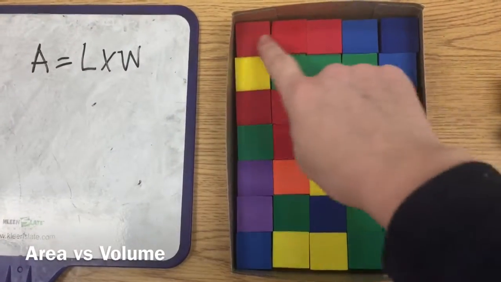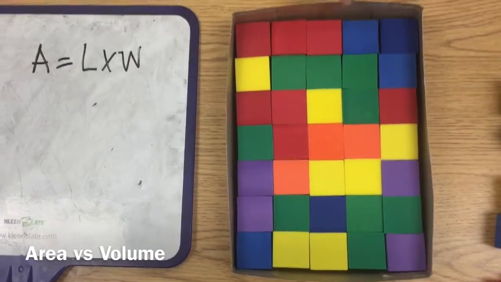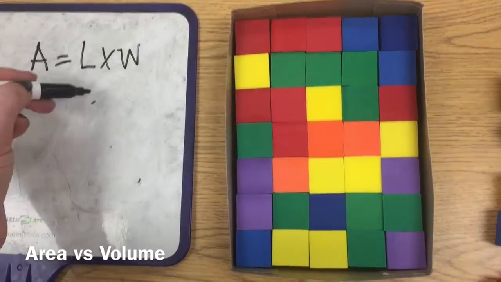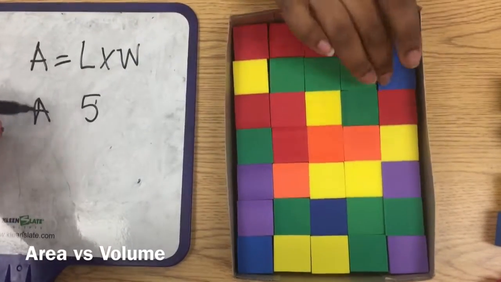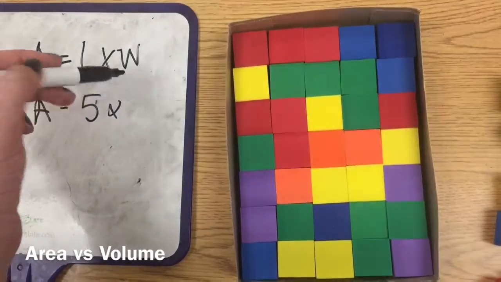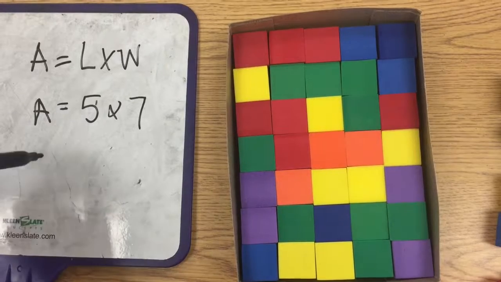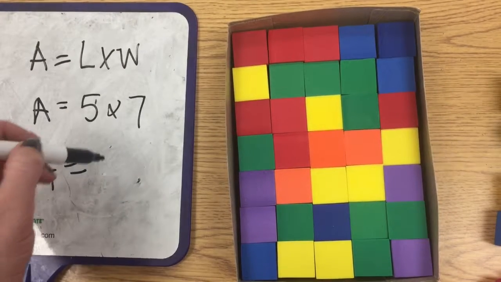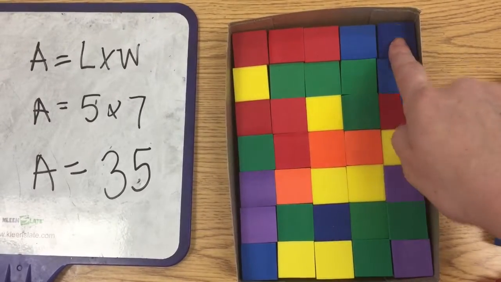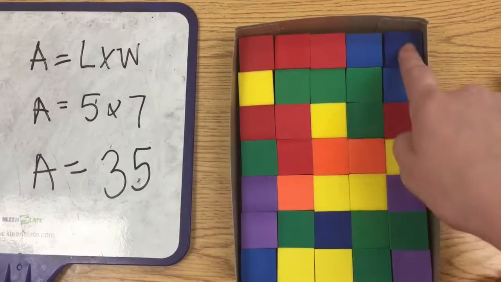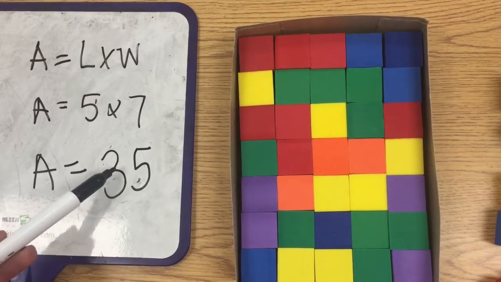Length times width. So here, what's my length? How long do I have? 5. And what about the other row? 7. So what's 5 times 7? 35. And how many dimensions do I have here? Length times width. 5 and 6. So we have 35. It's okay if some of your kids still need to go back and continue to use the manipulatives, because the worst thing you can do is take them off of the manipulative before they're ready.